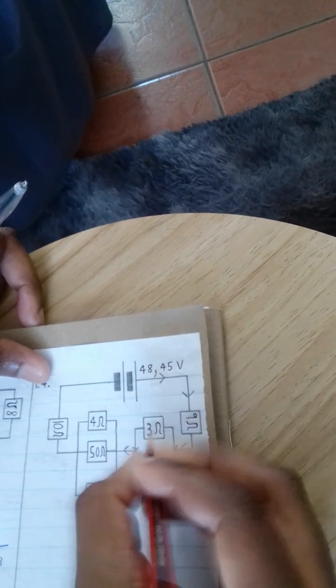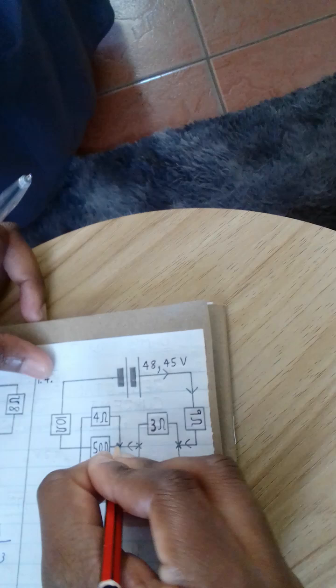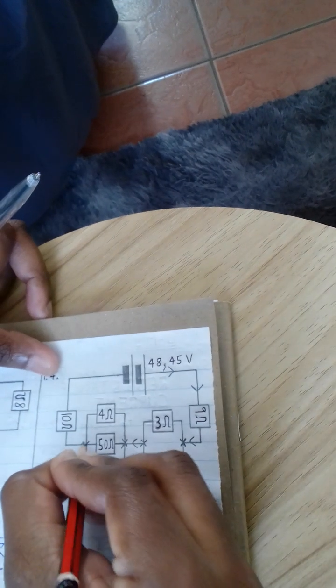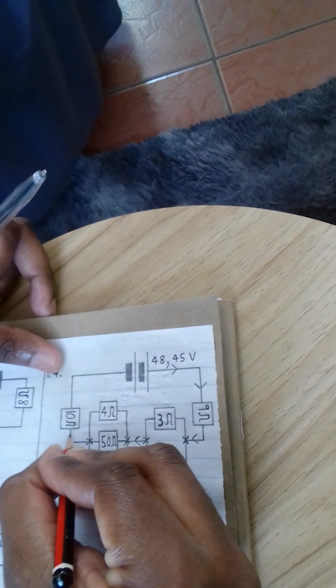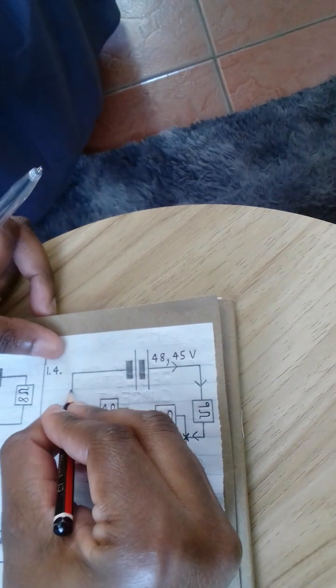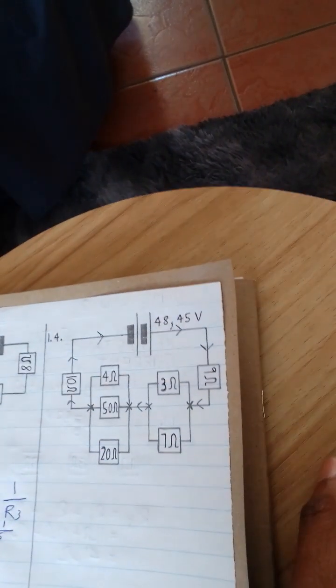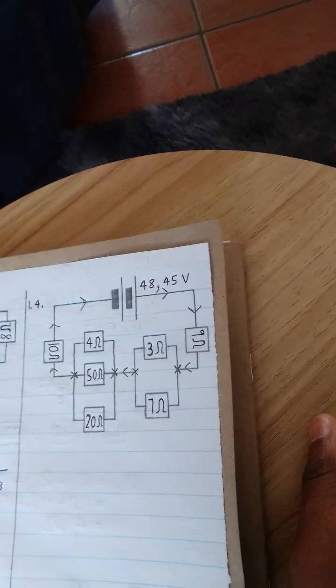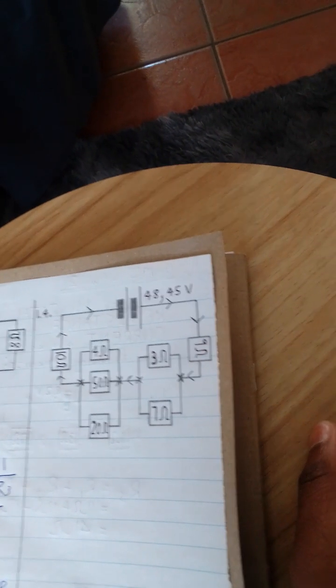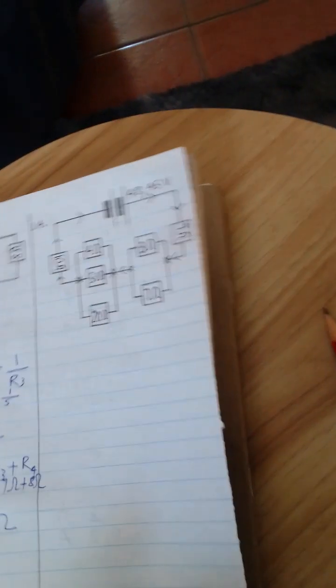It will come here. Then we have further branching here. Then go back to the negative terminal. So we have two parallel connections, right? The first one has 2 resistors. The second one has 3 resistors.